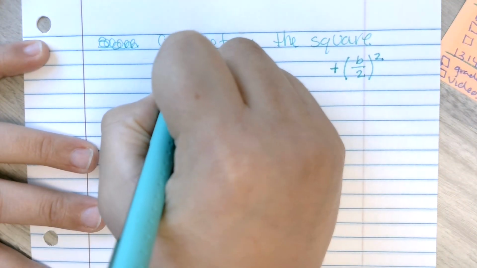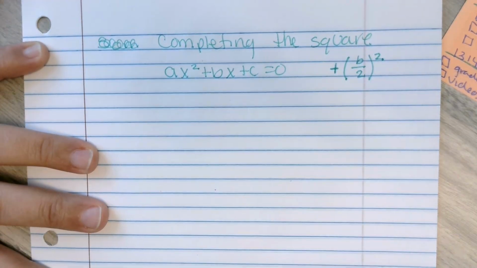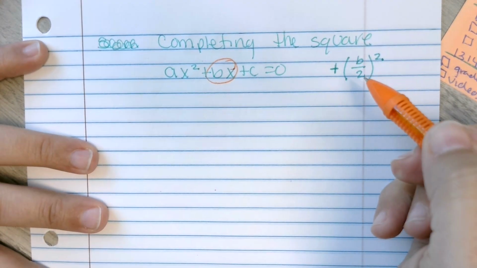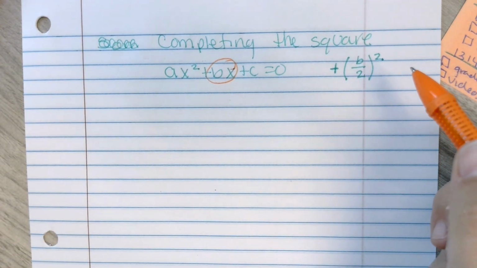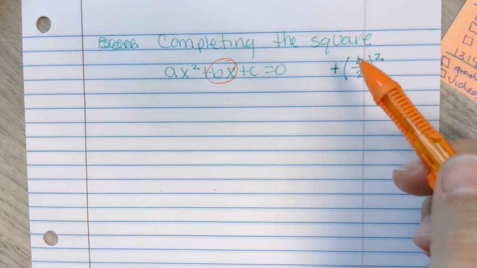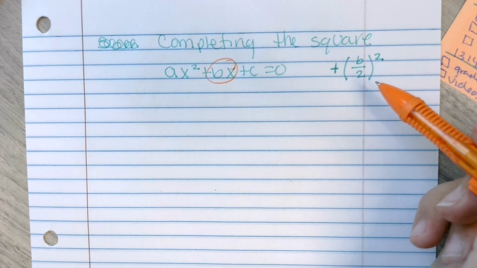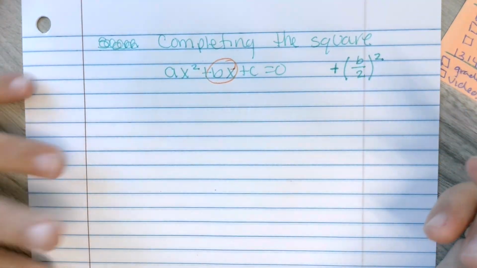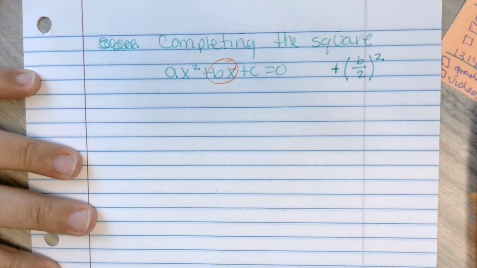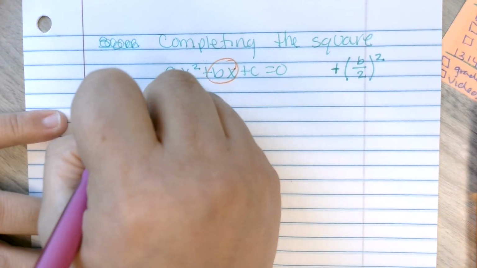And remember, again, in standard form, we're going to take off the number with the x, and that's going to be our b. We'll divide it by 2, then square it, and then add it to both sides of the equation to keep it balanced. If b happens to be negative, you can drop that negative, or you can keep it. Either way, whatever number we get here will always be adding to both sides because that squared fixes that for us. So let's take a look at some problems.